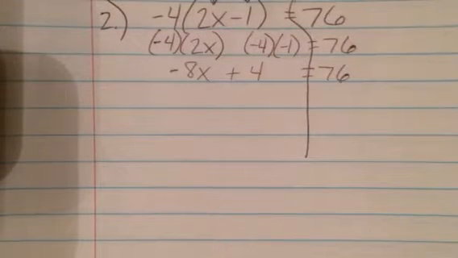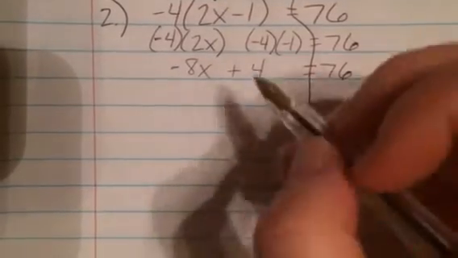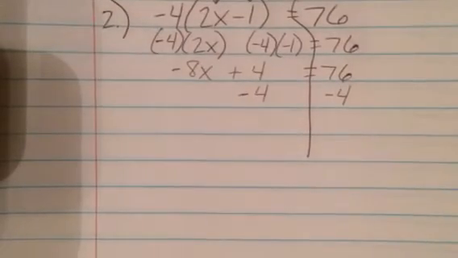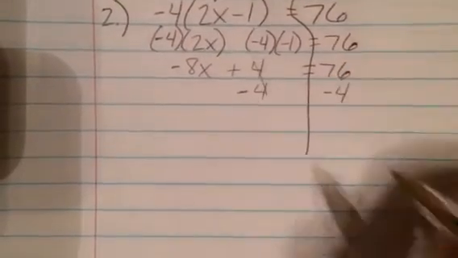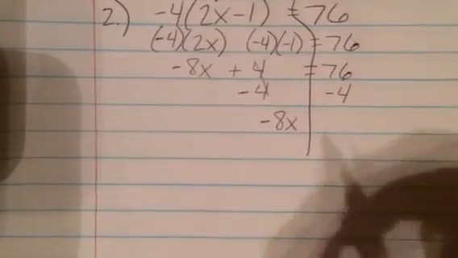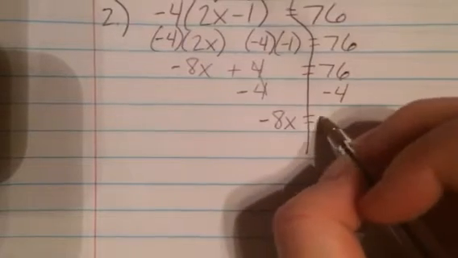First step, of course, is to go after your constant. So in this case, my constant is 4. So I'm going to subtract 4 because I was adding 4, trying to get that variable by itself. So those 4's go away, which is what I want. And now we just have -8x equals over here. When I subtract, I get 72.